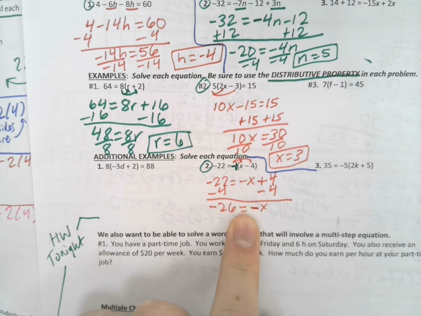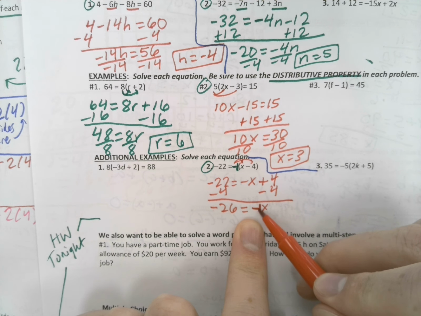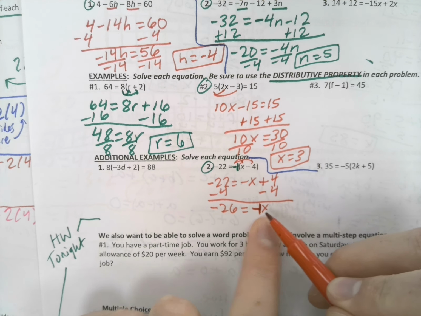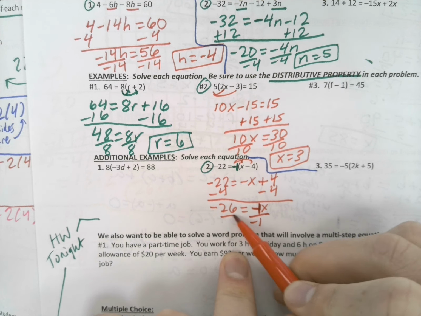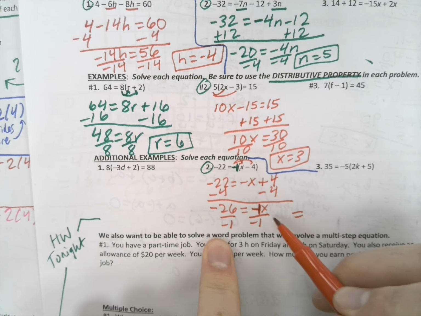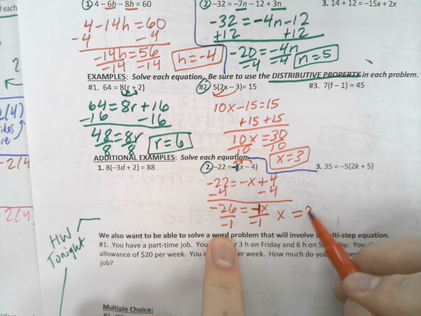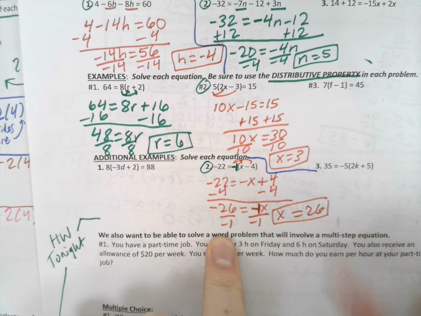And now, this is where a lot of people make a mistake. We're not going to add 1. This is really a negative 1 being multiplied to x. So we divide by negative 1, and a negative divided by a negative, we know is going to be a positive, and x is going to equal anything divided by 1 is itself.